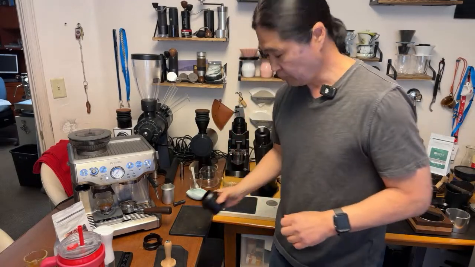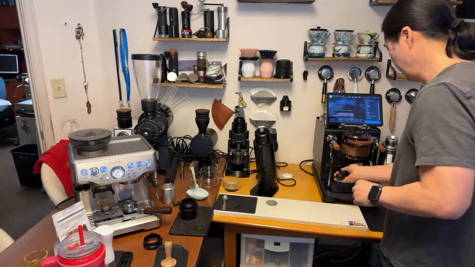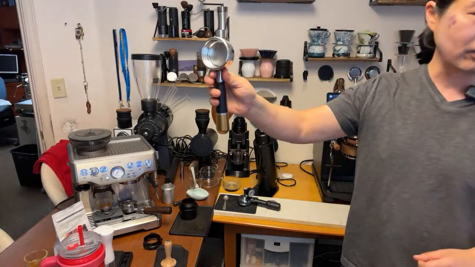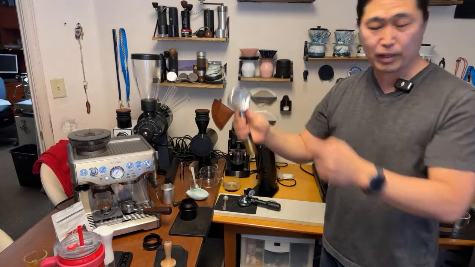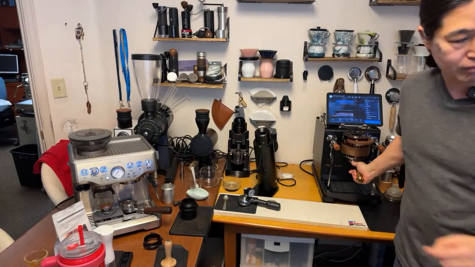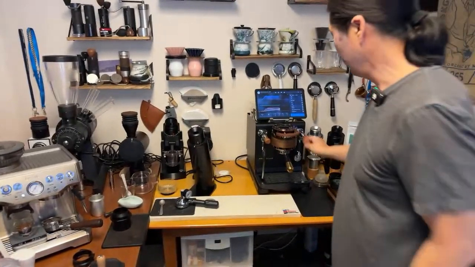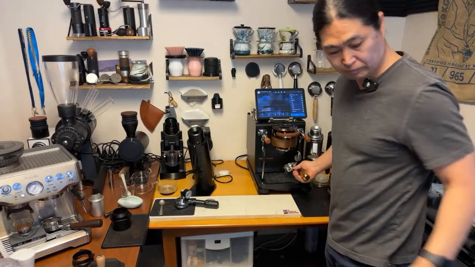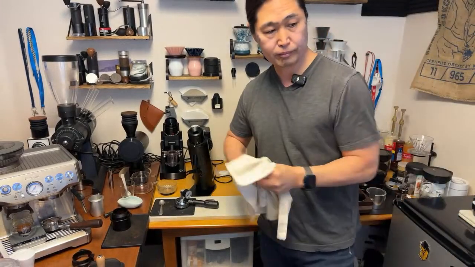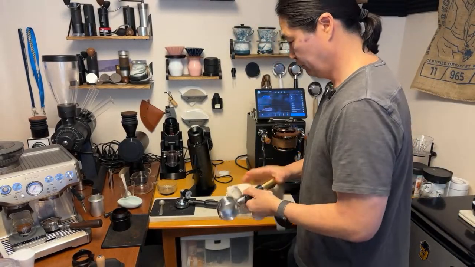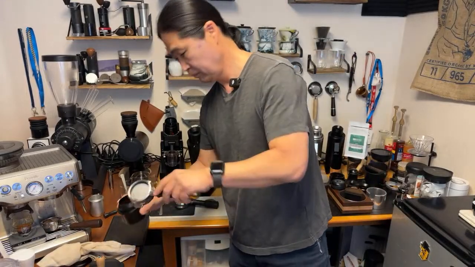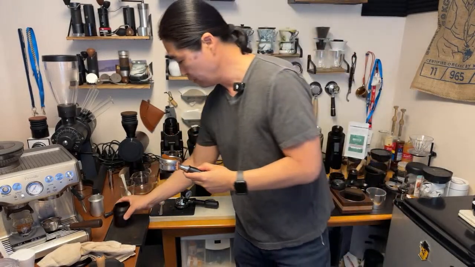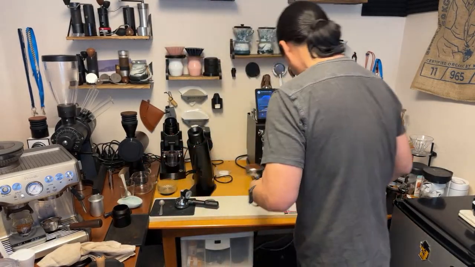Okay, smells pretty nice right now. Smells pretty good. All right. So pretty much I'm using the same basket as well, both IMS baskets. Okay, so let's do some puck prep as well. A little bit of puck prep.